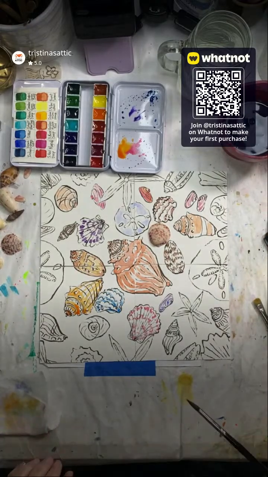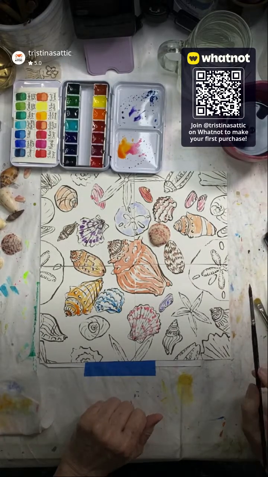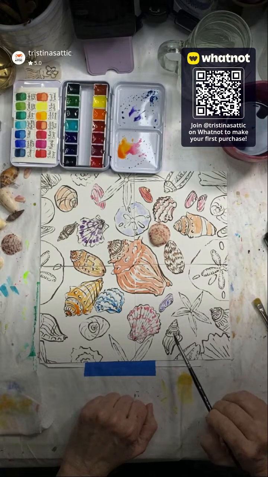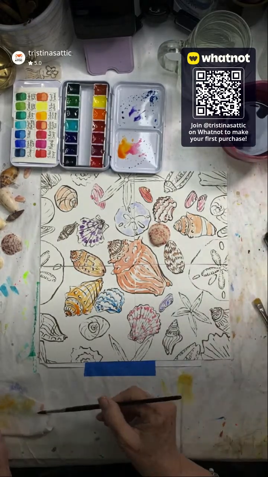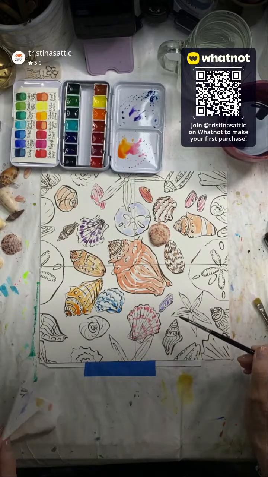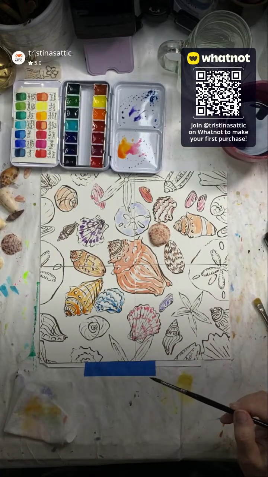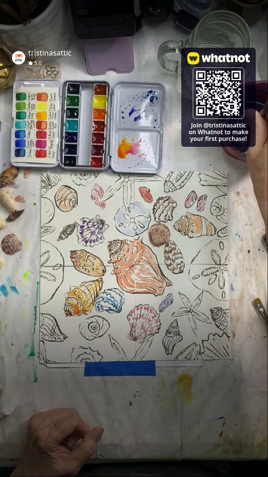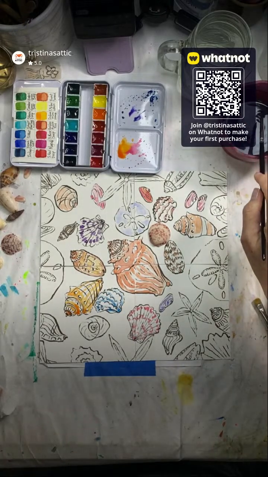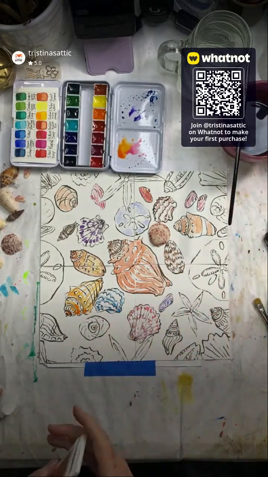All right. What else do we have? We have this starfish, this shell, and this shell. Since I'm right-handed, I'm going to start on the left and then move over to the right. And if you weren't here earlier, welcome in. I'm doing a repeat pattern.